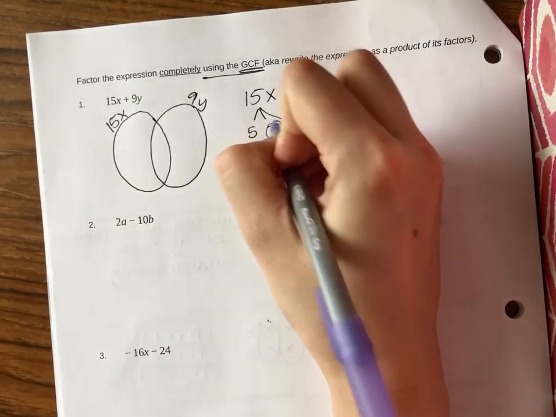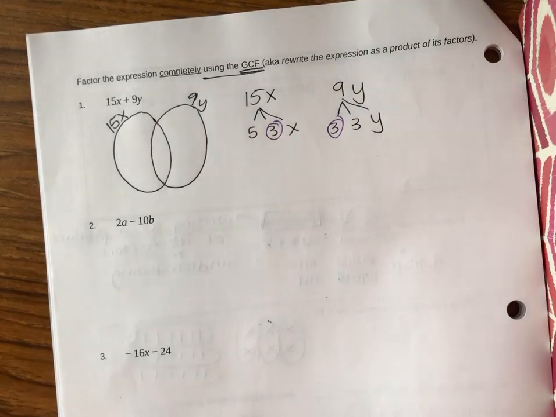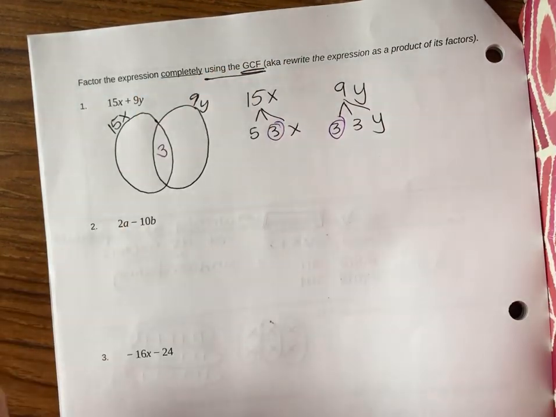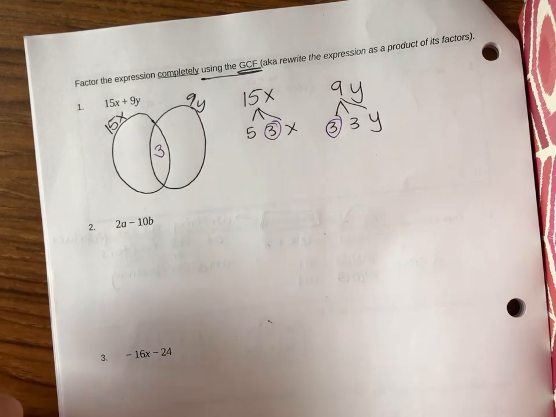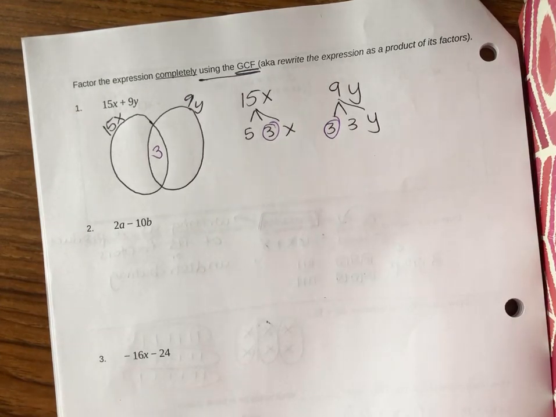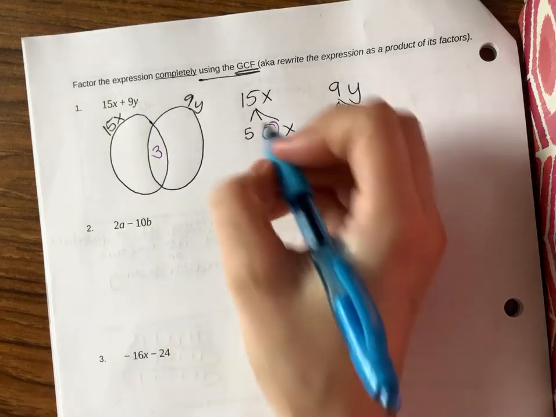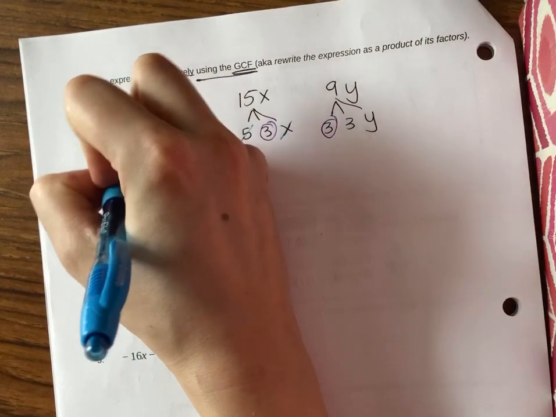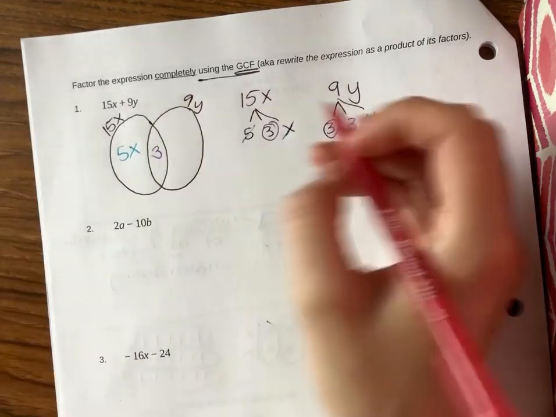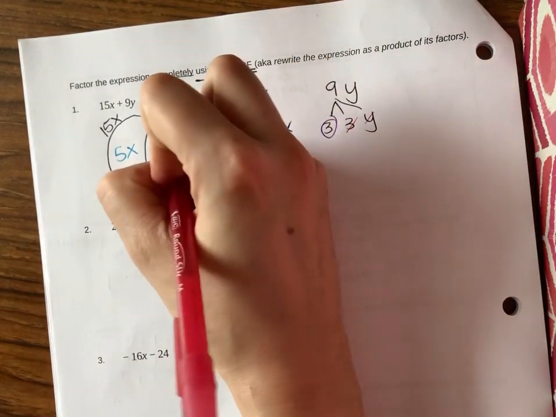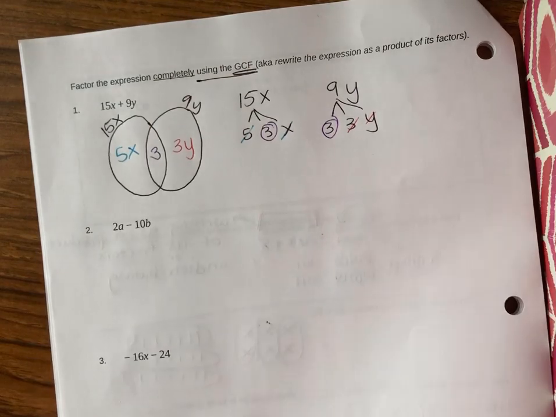The first thing I notice is that these two terms have a 3 in common. So I'm going to put that 3 in the middle. And that's the only thing that they share in common. So over here in 15x, I'll put my 5 and x that are left over, so 5 times x. And in 9y, I'll put my 3 and my y that are left over, 3y.